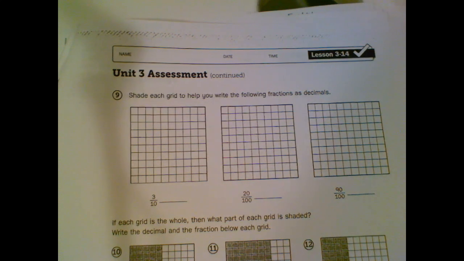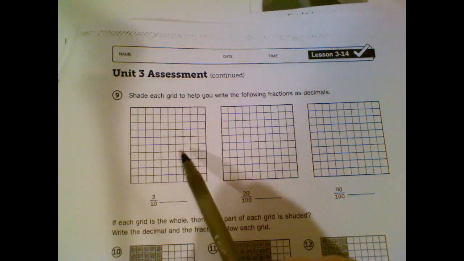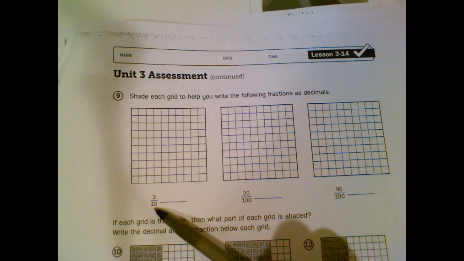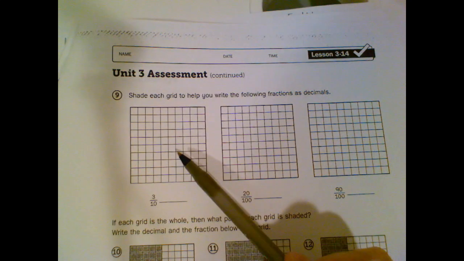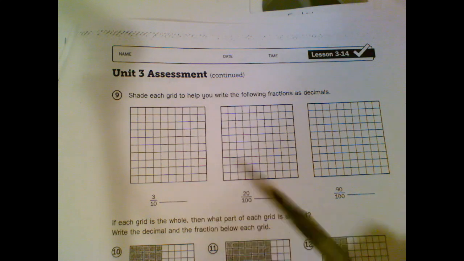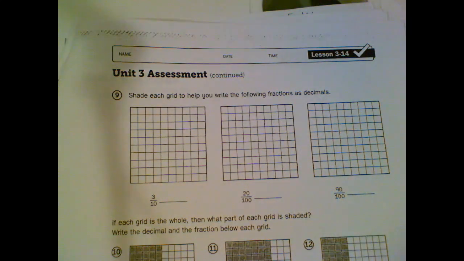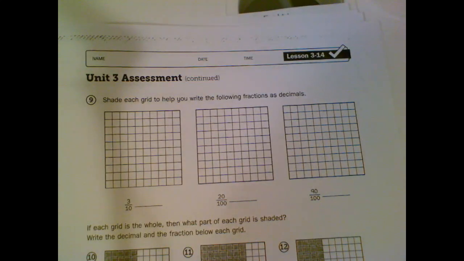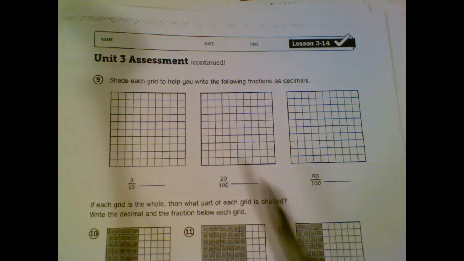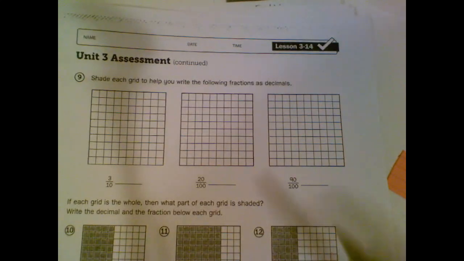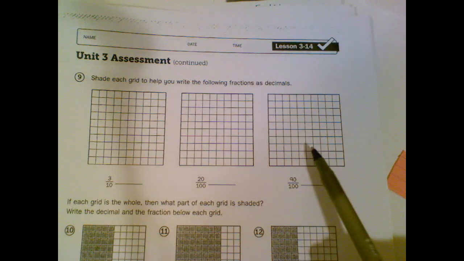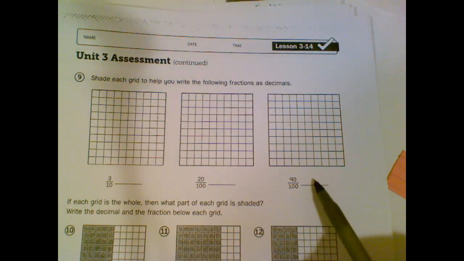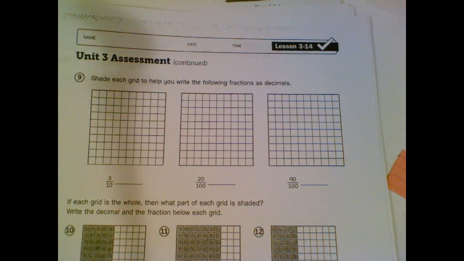Okay, so let's go over question 9. Shade each grid to help you write the following fractions as decimals. So you need to do two things. So you see 3/10, you need to shade in the value of 3/10 and then write it as a decimal. Next, 20 hundredths, you need to shade in 20 hundredths and you also need to write that as a decimal. And lastly, for number 9, this says 90 hundredths. You need to shade in 90 hundredths and then write that as a decimal.